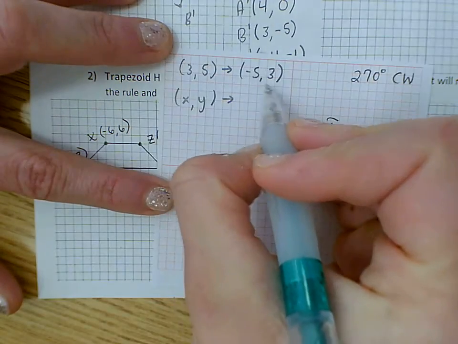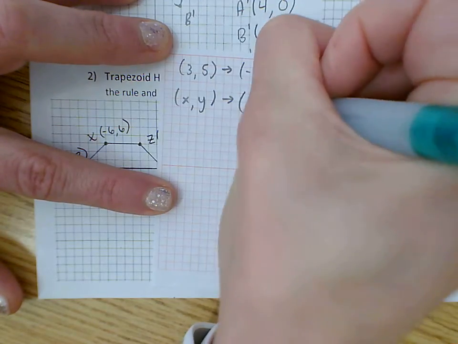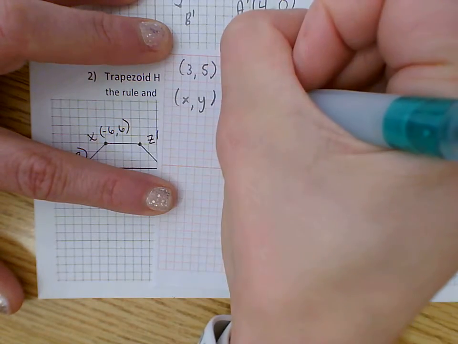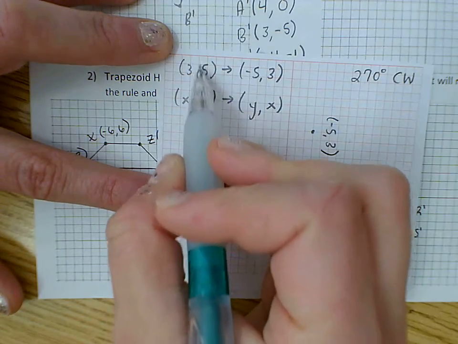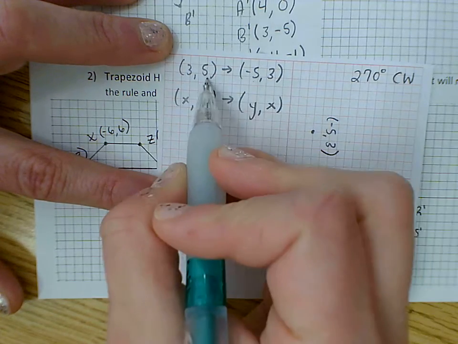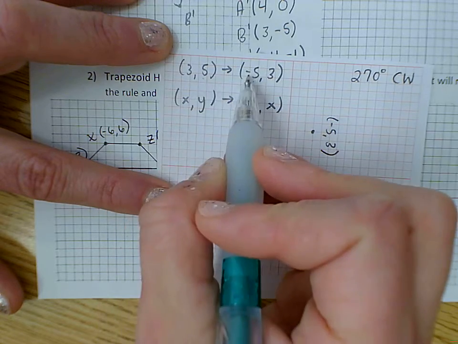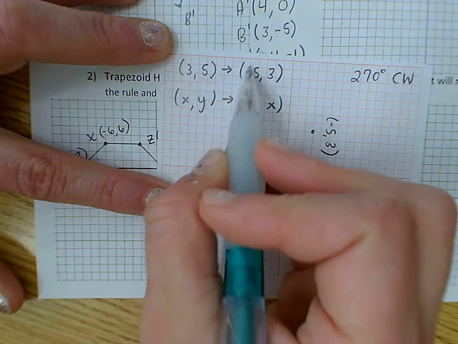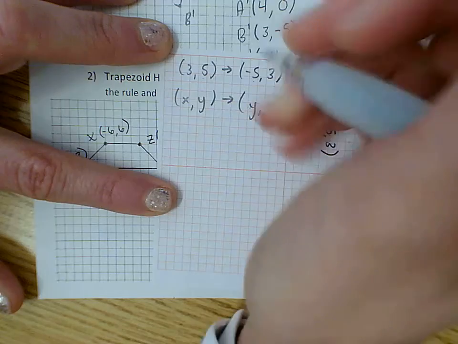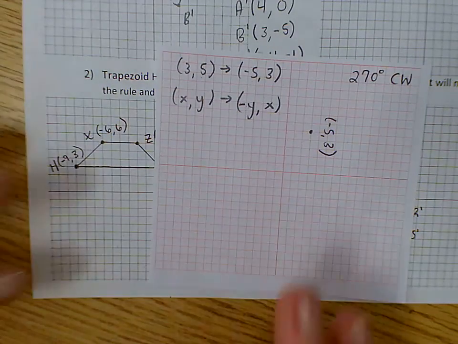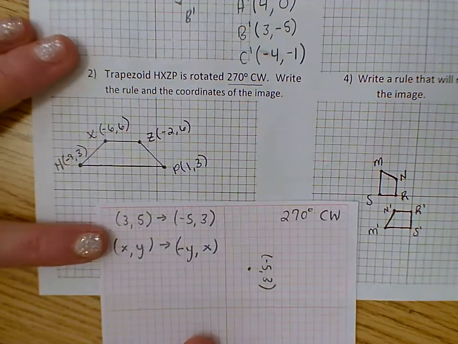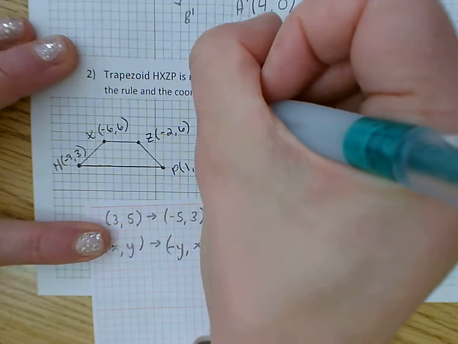So now I'm going to look at what happened to the X and Y values. So notice for this one, they flip-flopped because my Y is now first. So I'm going to flip-flop my X and Y. And then in this one, the 5 changed signs, and that was my Y value, right? So not only did I flip-flop them, but when that Y value came up here, it actually changed signs. So I got to put a little negative with the Y. So there's my rule.